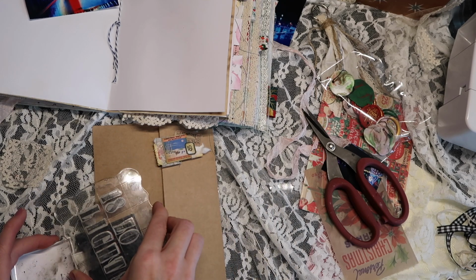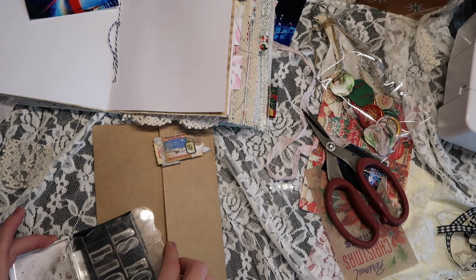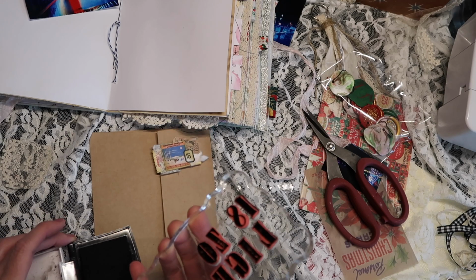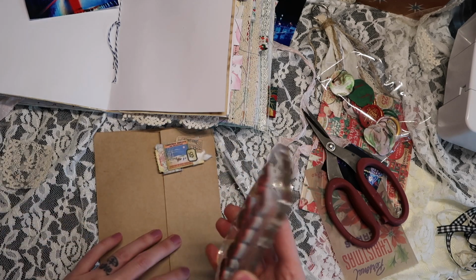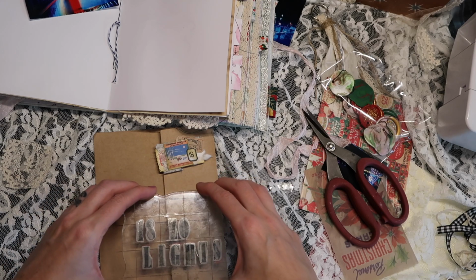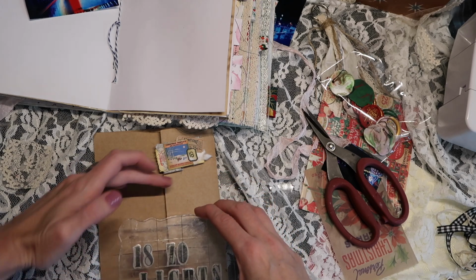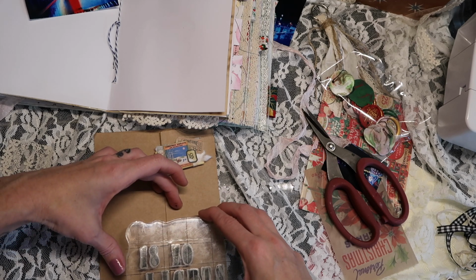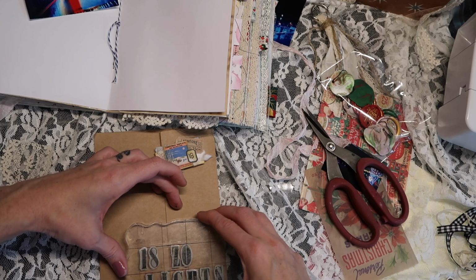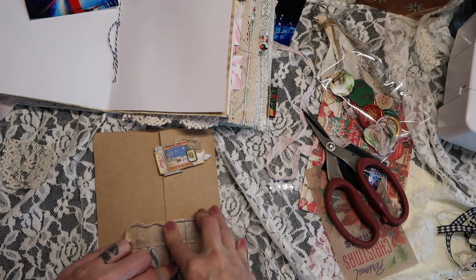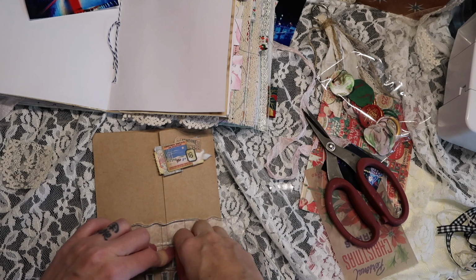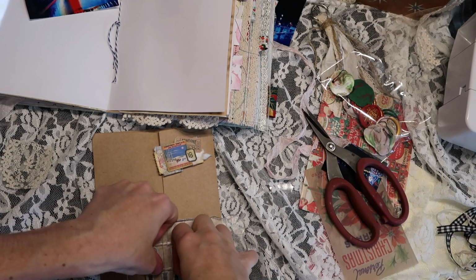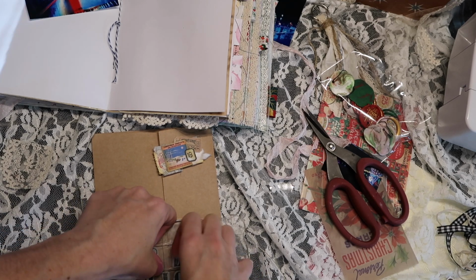Okay, now I gotta figure out where I want to place this. And I did test this out a couple times to make sure. I think I'm just gonna do it maybe down here, and I'm fine with the letters being spaced out along the flap because it's kind of a longer title, and so otherwise I'd have to figure out a different way to do it. Okay, I'm just pressing down and praying for my dear life.